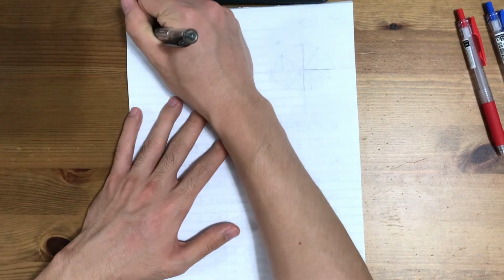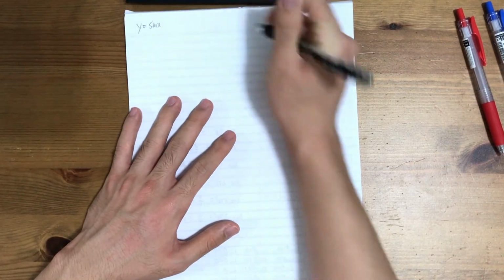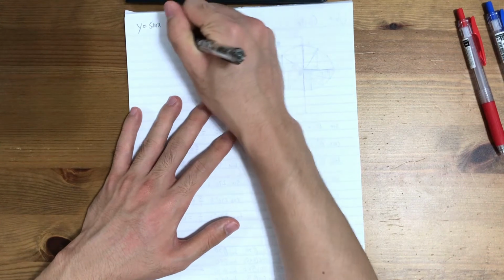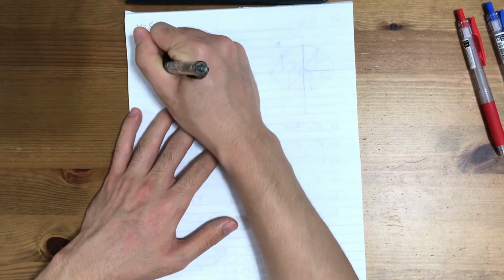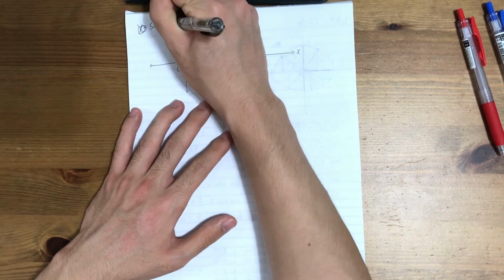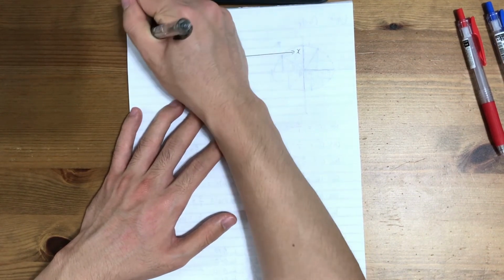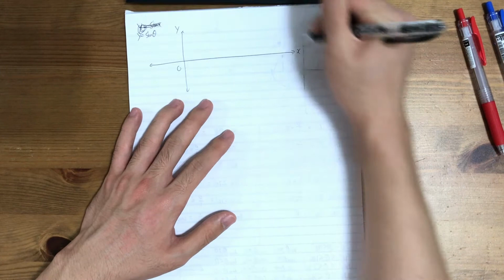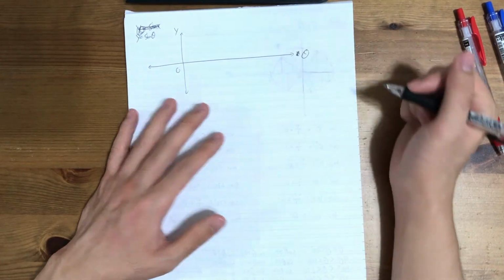So for sine x, I'll use y equals sine theta because we have been using theta for angle.